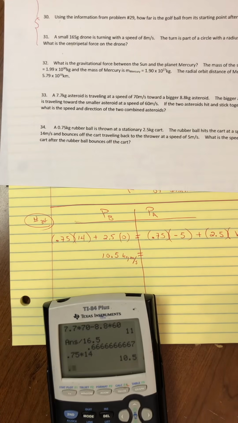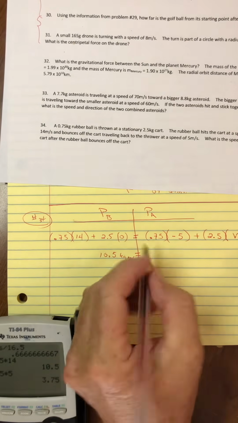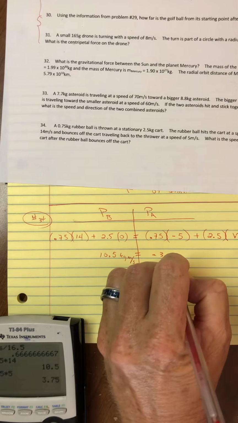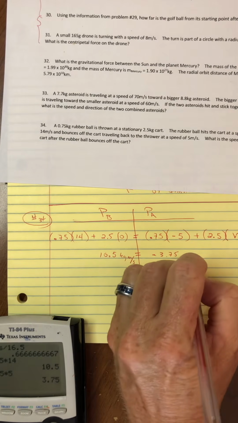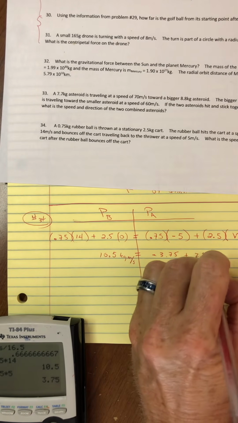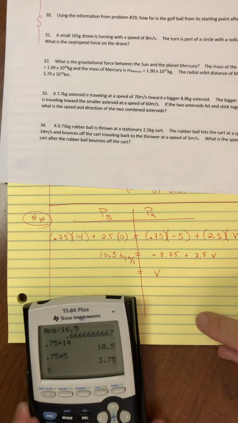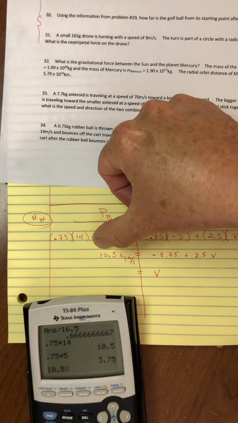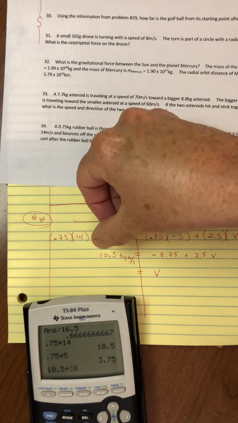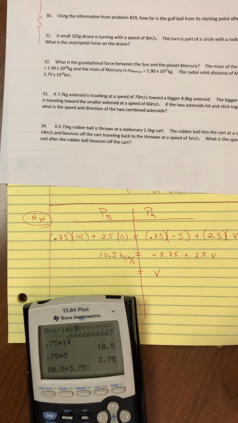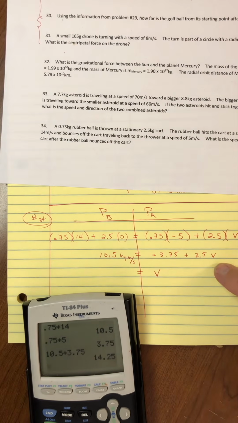All right, so 0.75 times this negative 5 is a negative 3.75, and 2.5 v. And so now I can solve for v, because if I take this 10.5 and I move this over, so I'm adding 3.75, I get 14.25.